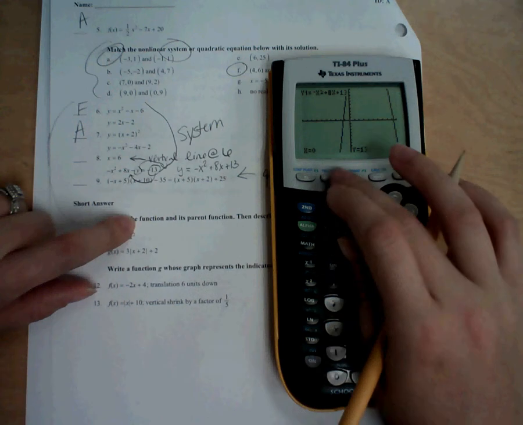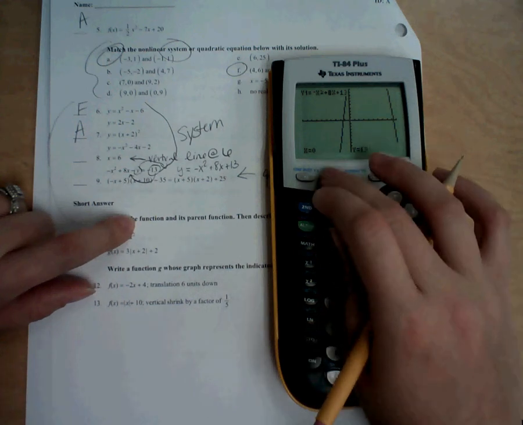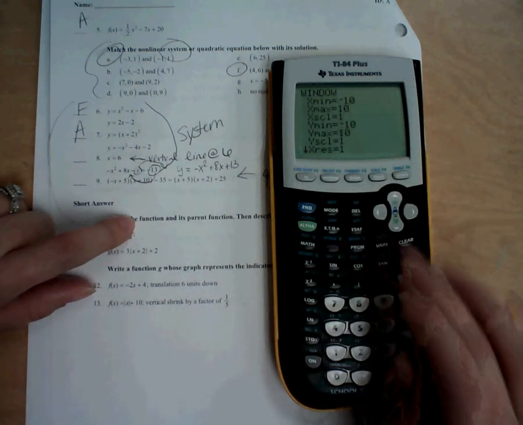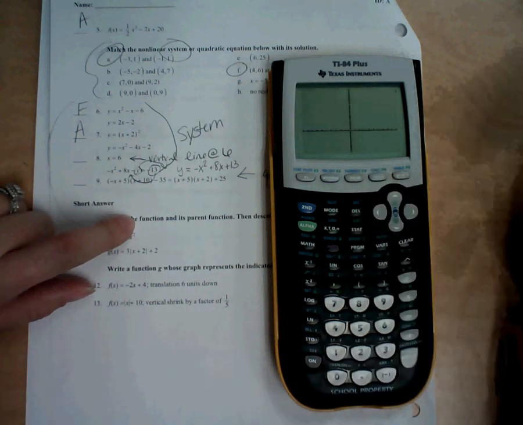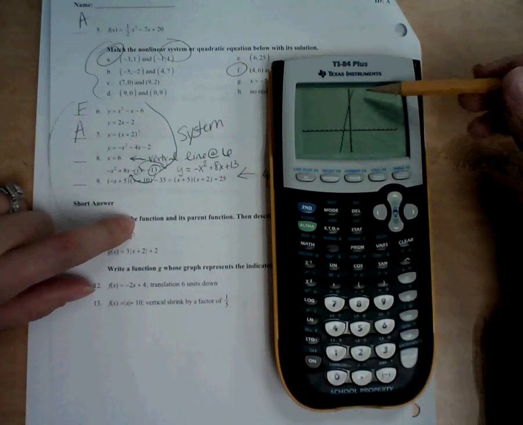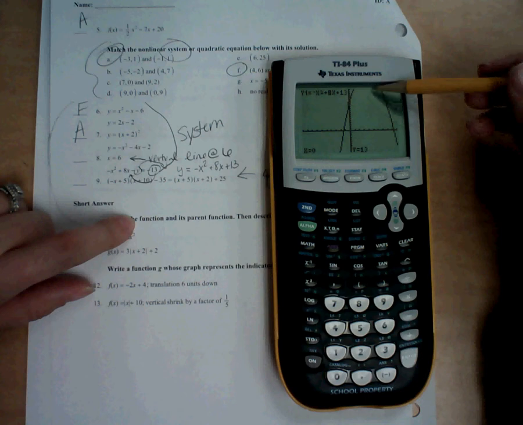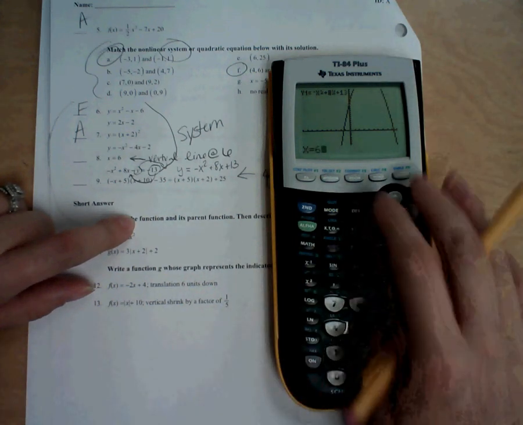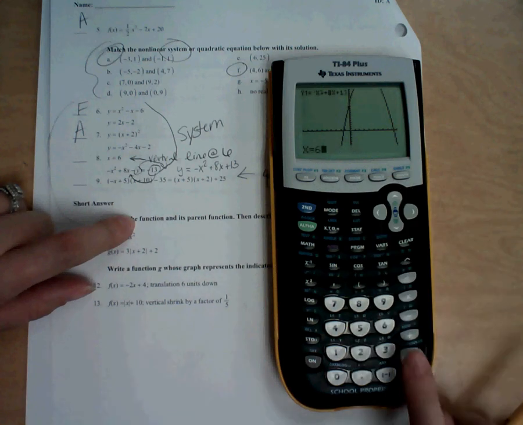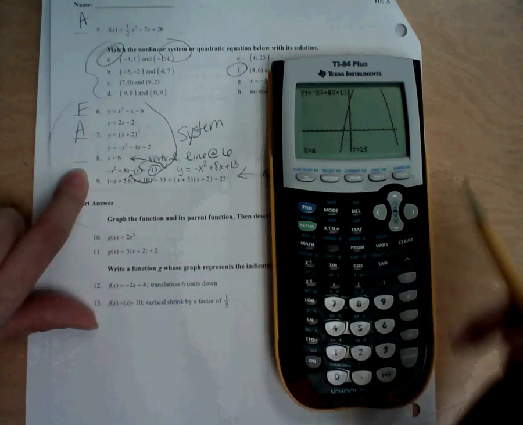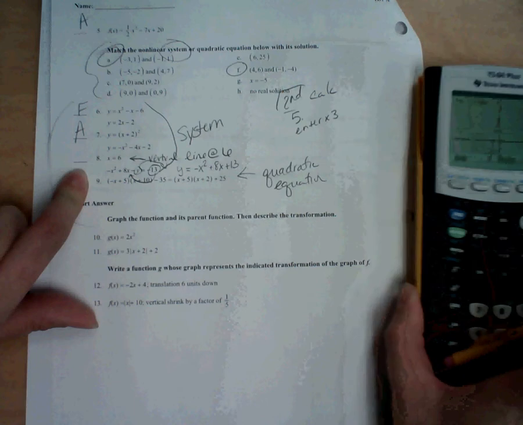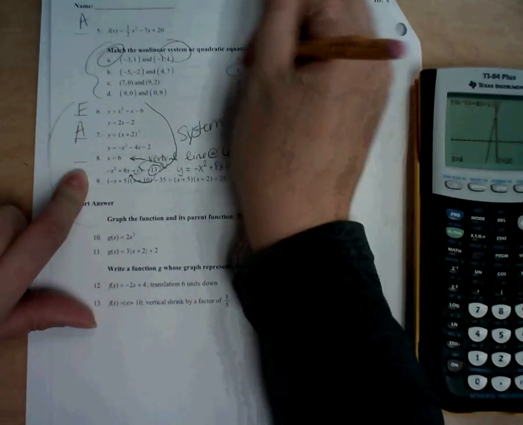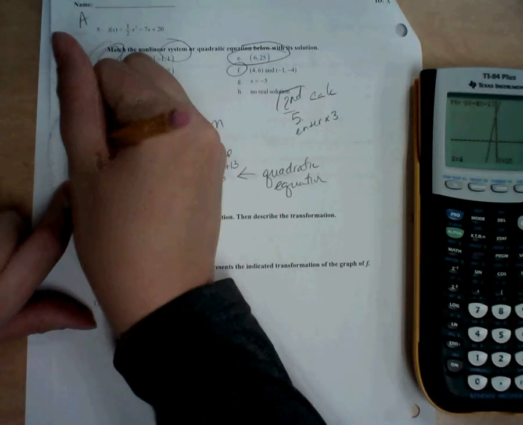Okay, so I'm going to set my y max to 20. If I drew a vertical line at 6, I'd want to see where that intersected. I can do that by just typing in 6. If I press trace, I can type in any value for x, hit enter, and it tells me that y value. And that y value there is 25. So 6, 25 would be where they intersect.